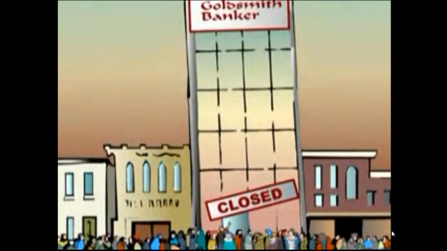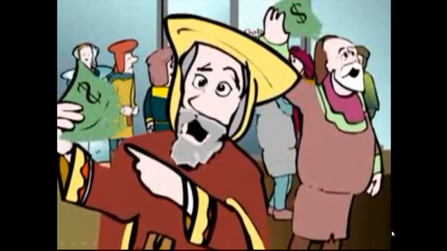Lots of people could no longer repay their loans to the goldsmith, and rumours spread that he no longer had enough gold to cover all the receipts he had issued. People rushed to get their gold back from the goldsmith. The first bank run. The goldsmith didn't have enough gold to cover all the receipts he had issued, and the insolvent bank collapsed, leading to economic depression and personal ruin for many of those that had trusted the goldsmith.